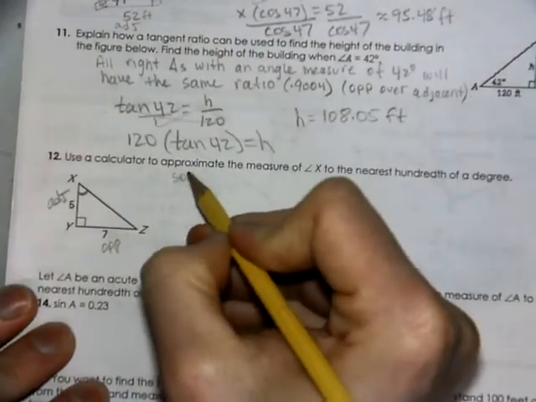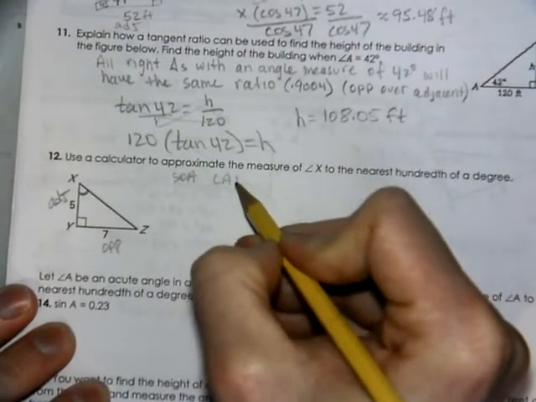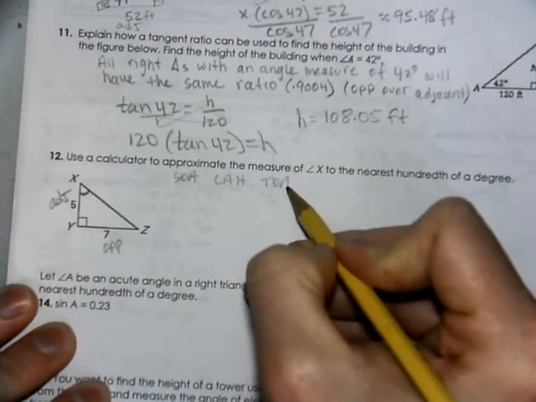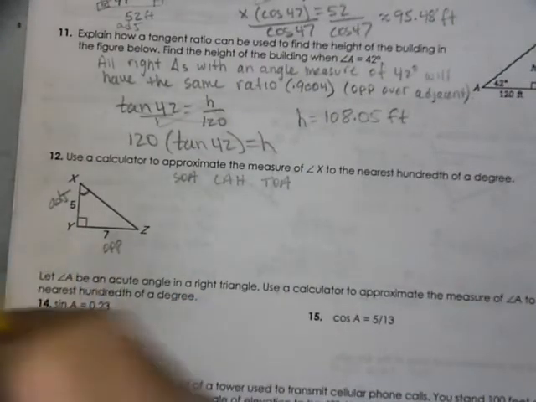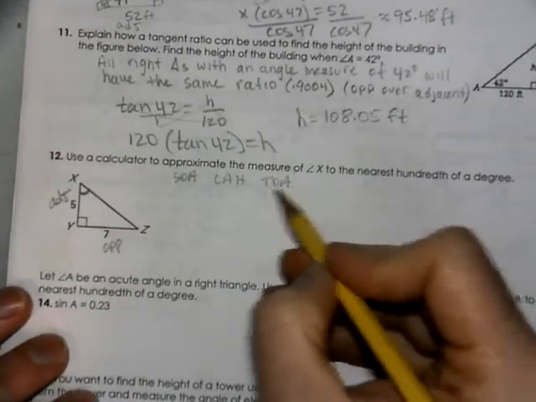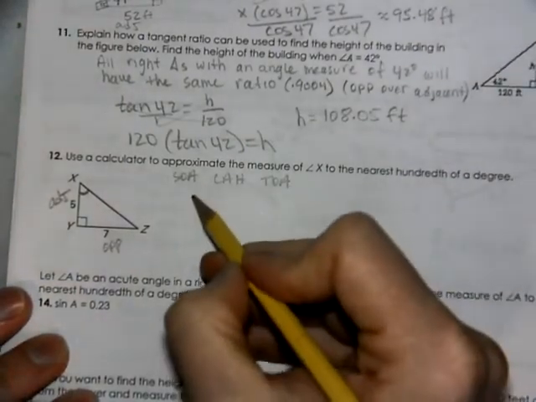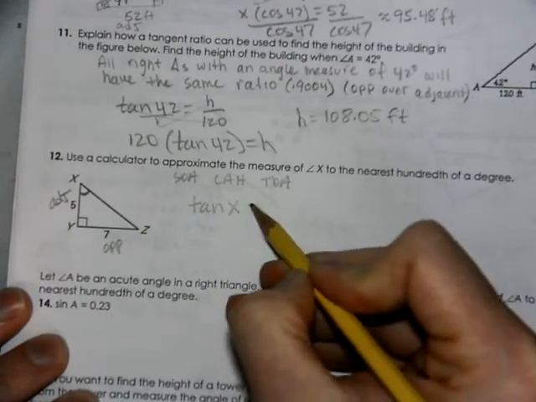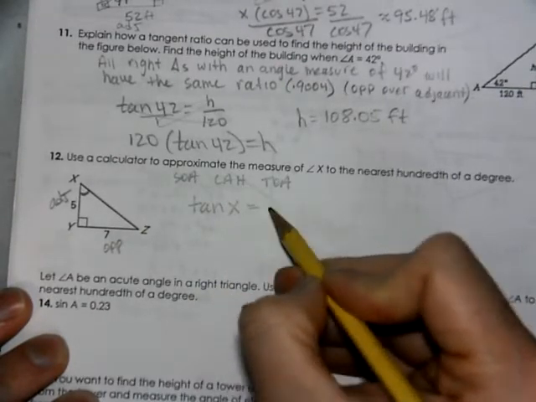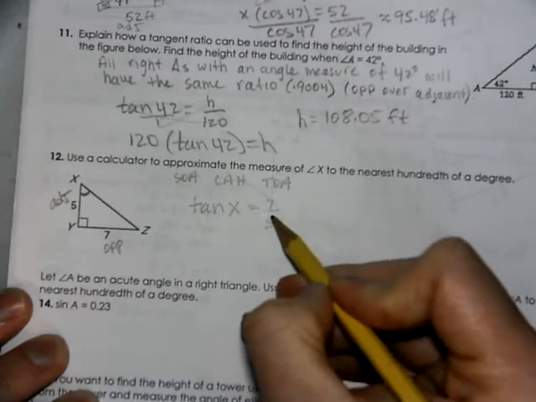So using the concept of SOHCAHTOA helps me realize which trig function I'm going to use. Opposite and adjacent, that's tangent. So tangent of our x angle is going to have the fraction 7 over 5.